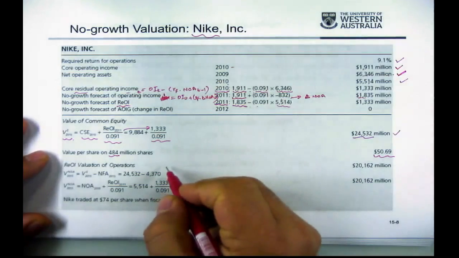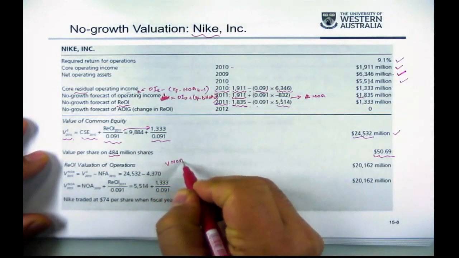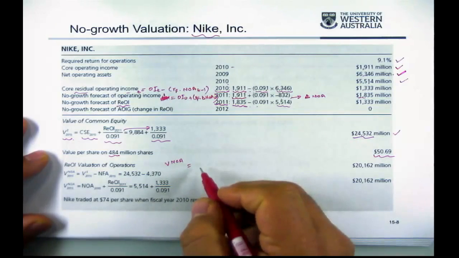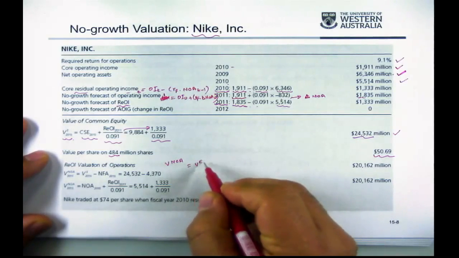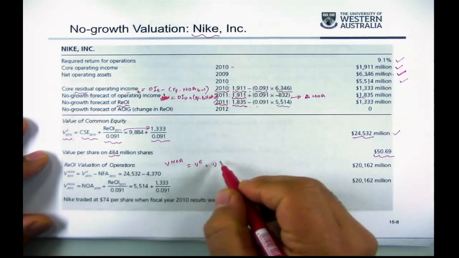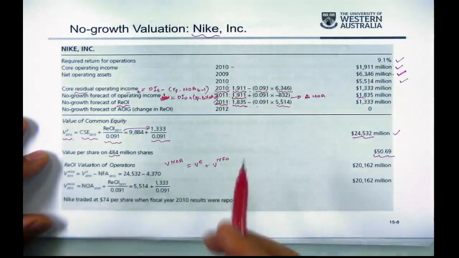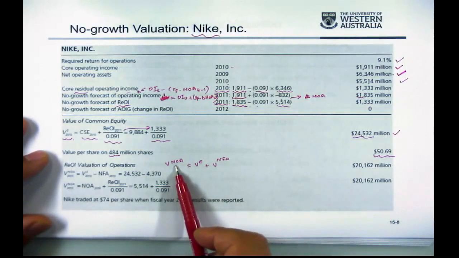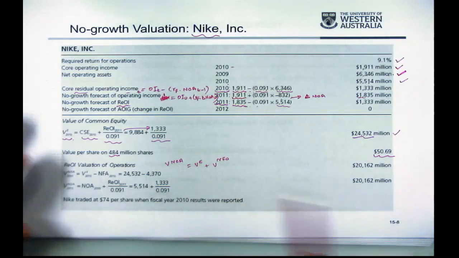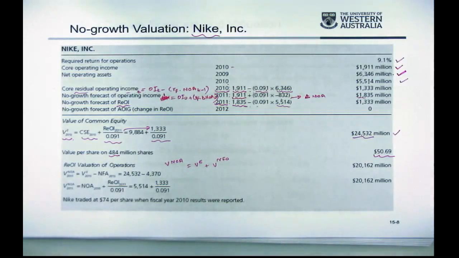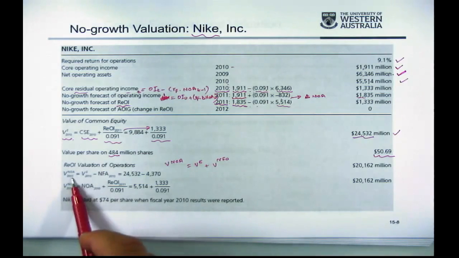Remember that the value of net operating assets is equal to value of equity plus value of NFO. If we know the value of equity, then we can easily calculate the value of net operating assets.